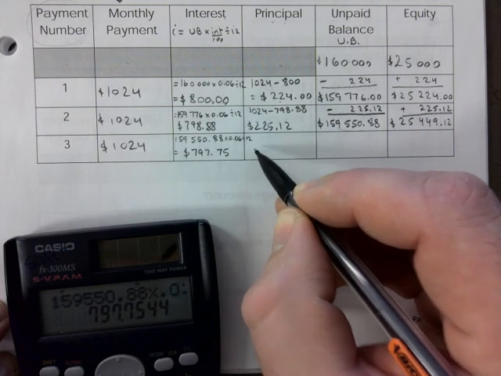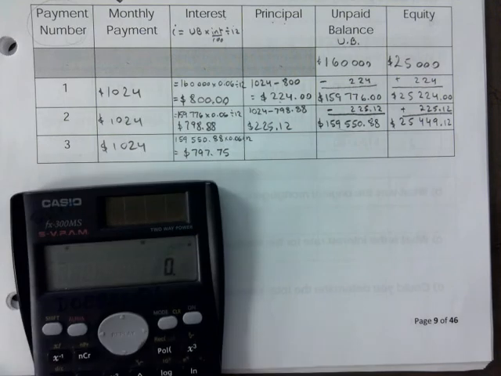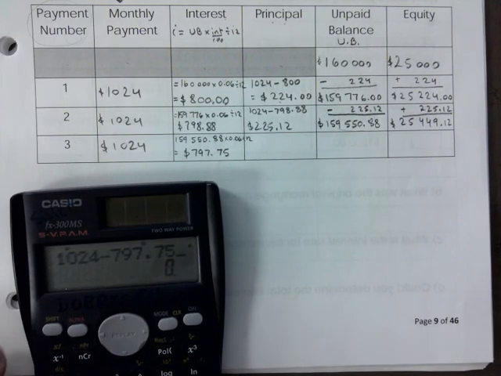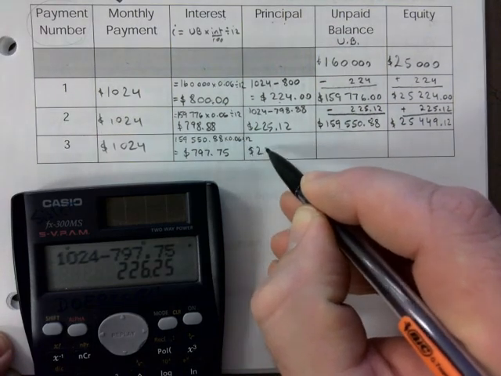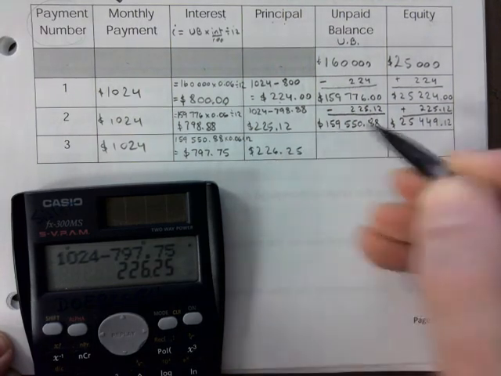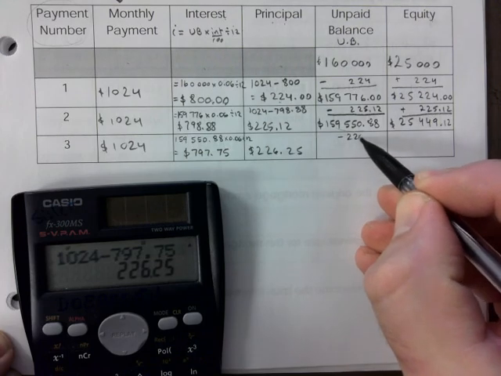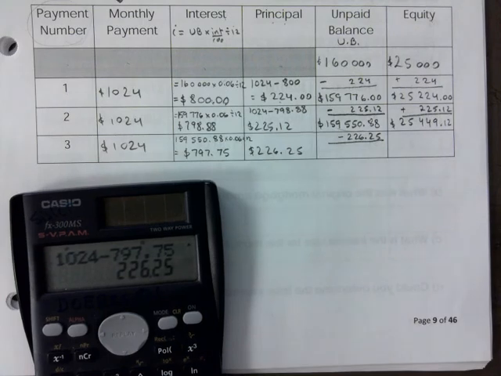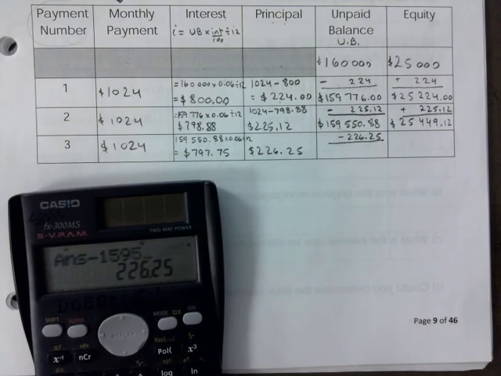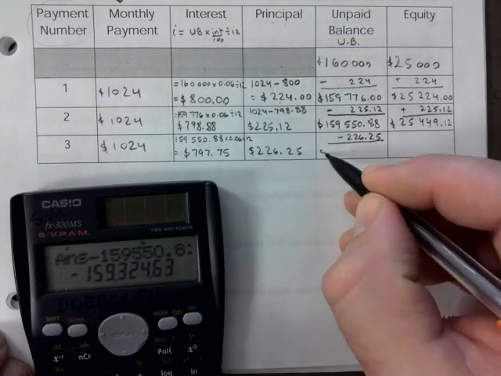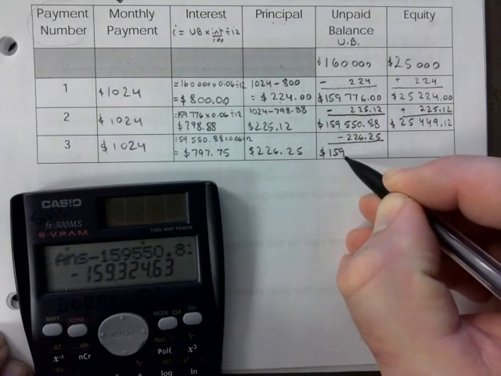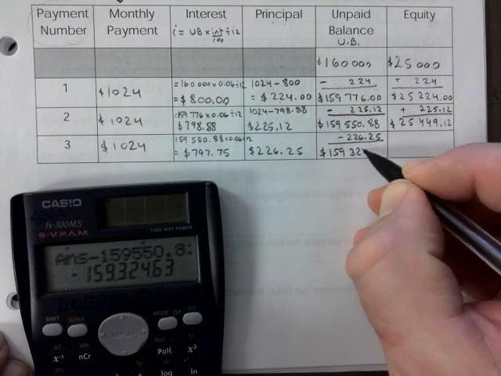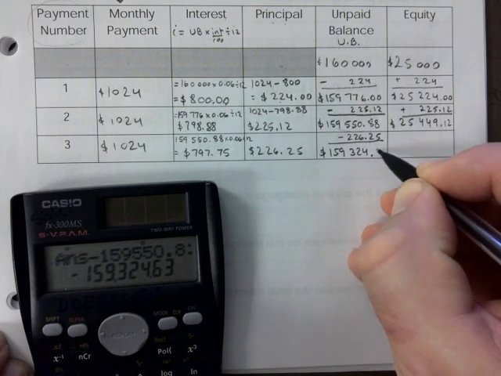And so here, I think I'm just going to leave it. I'm just going to not show the work there. So this is 226.25. Subtract this here. And so now we owe 159,324.63.